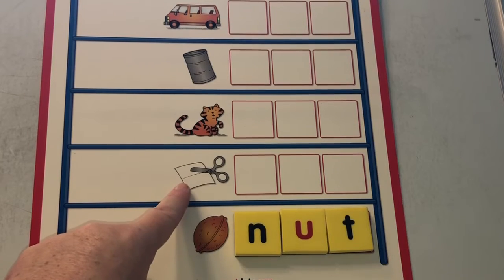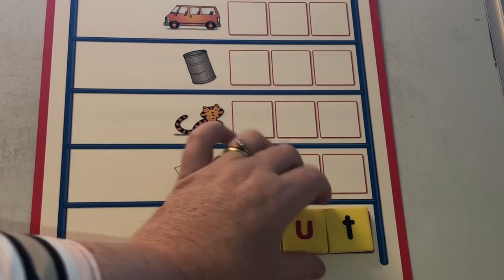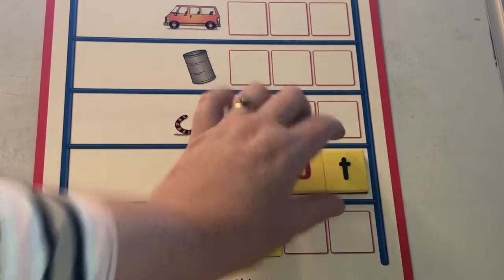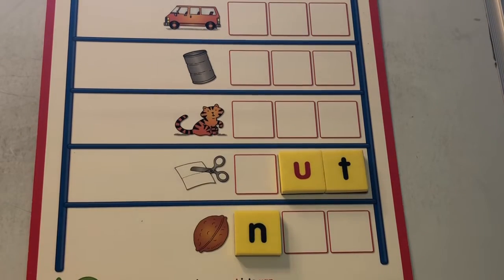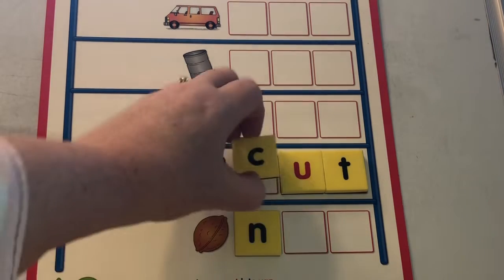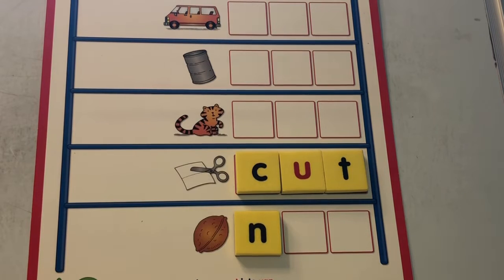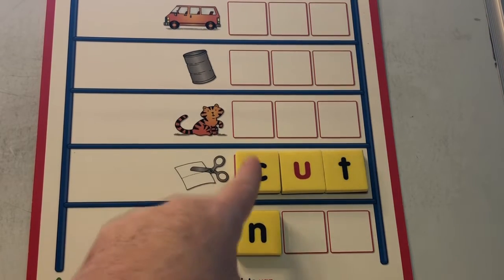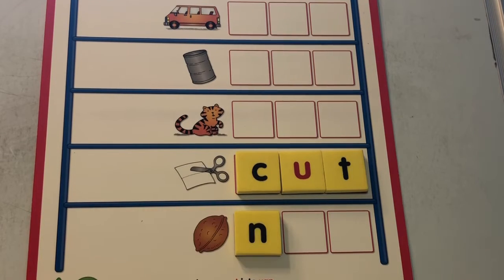Nut, cut. Those words rhyme. That tells me ut can move up. What's the new first sound for cut? Cut. K, k. C. Good. If you guessed K, that makes the same sound, but the word cut is spelled with a C.